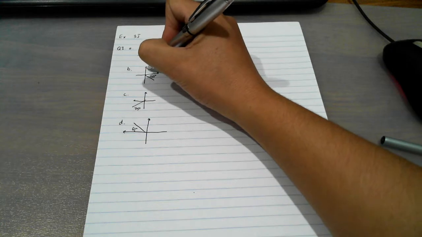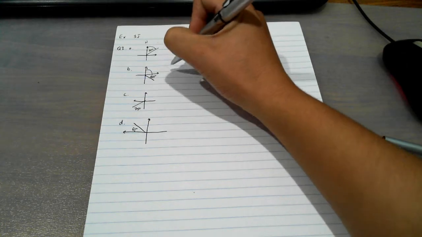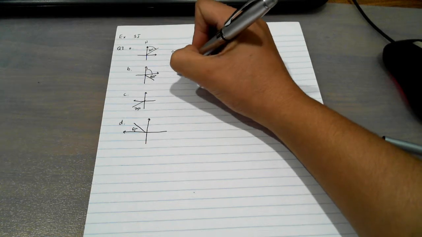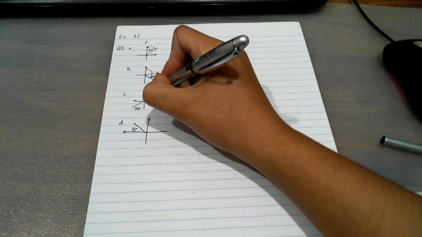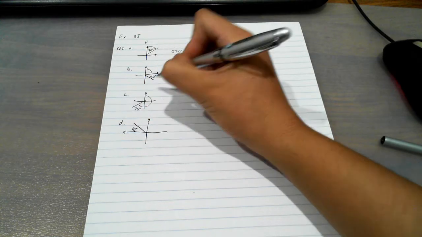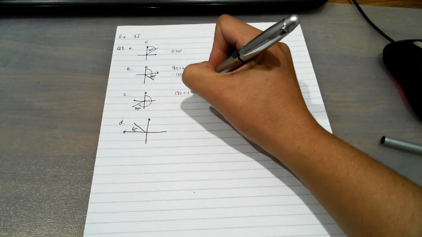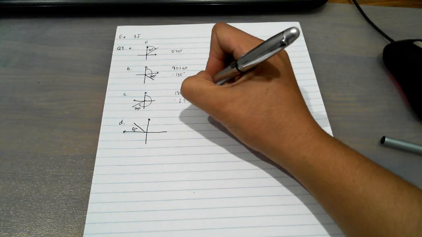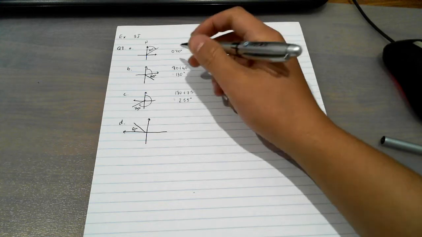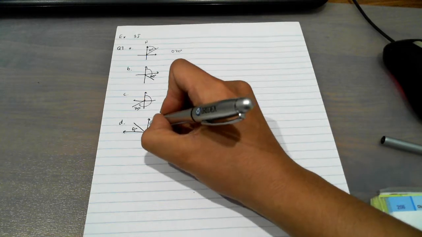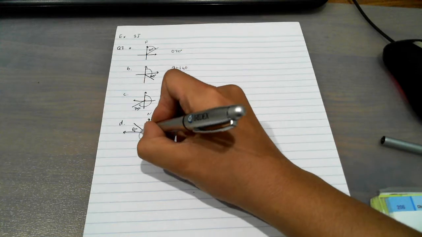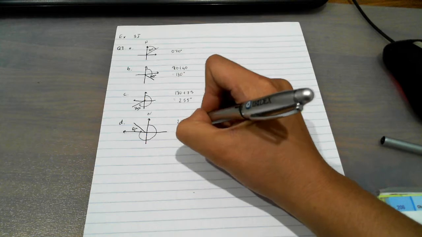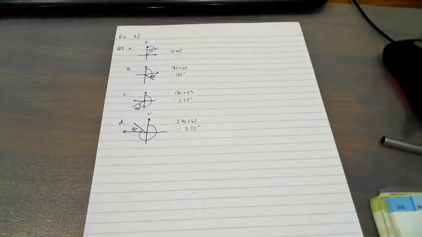Next one, start at north, go all the way, that's 90, plus another 40. So I'm going to write 90 plus 40. Next one, start at north again, work our way around, 180 plus 75, which is 255, I think. Last one, start at north, work your way clockwise, 270 plus 62. You'll get 332 degrees. Cool.